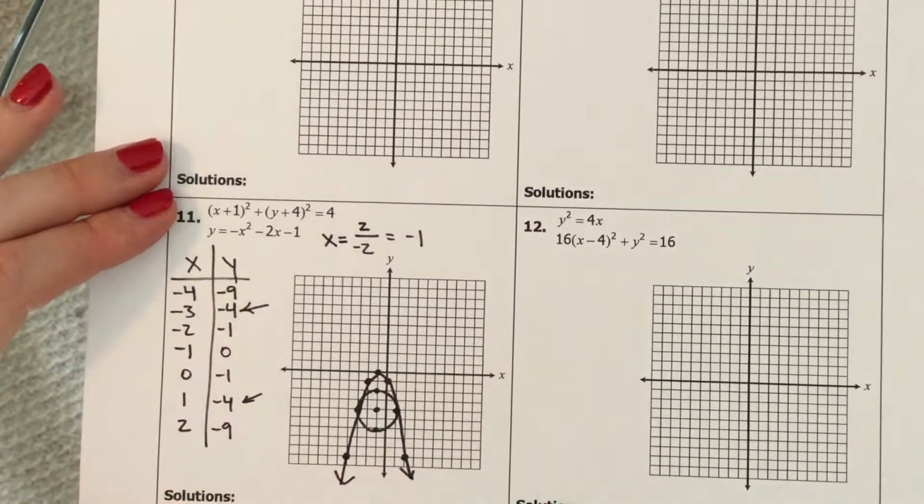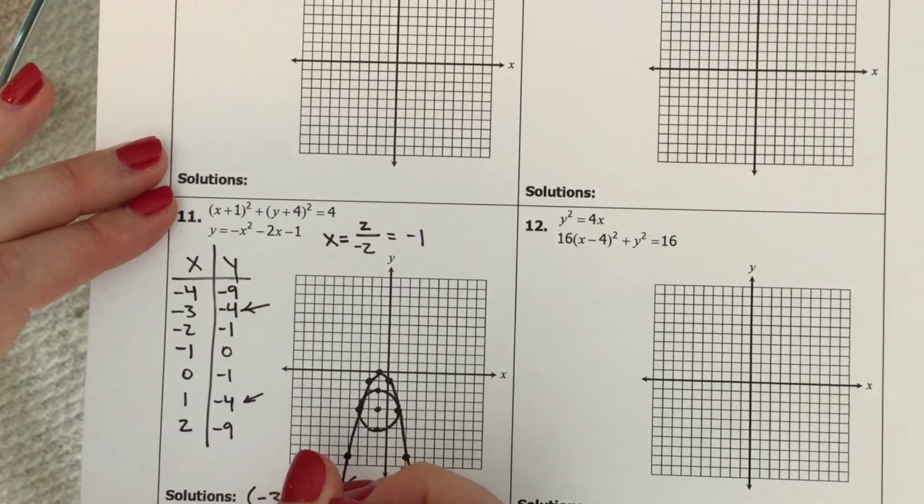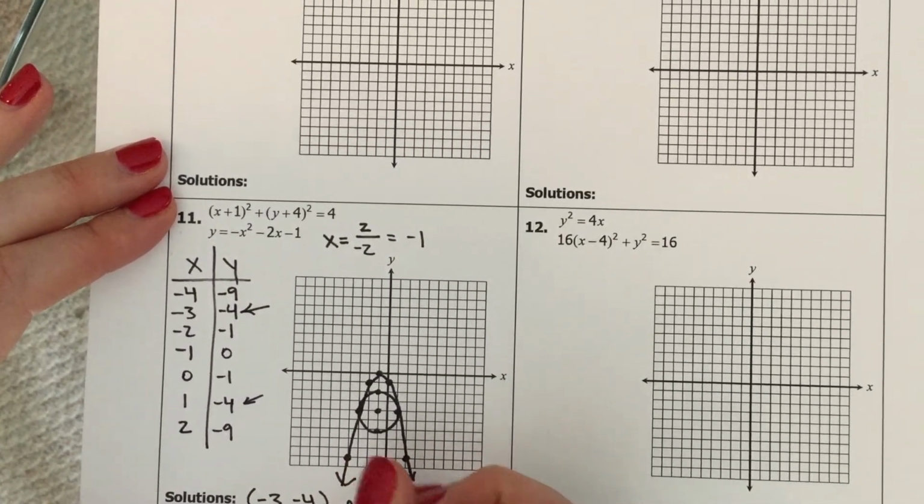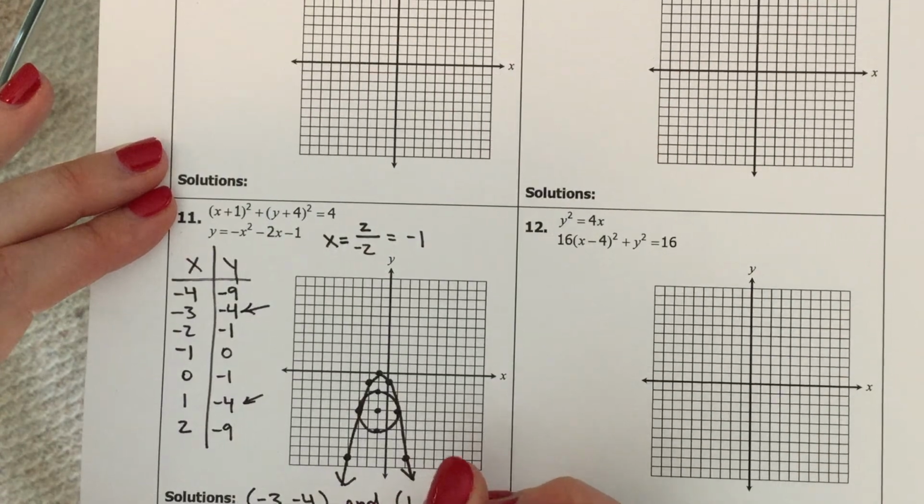So you've got two solutions. It's these two ordered pairs. So we have negative 3, negative 4, and we also have positive 1, negative 4.